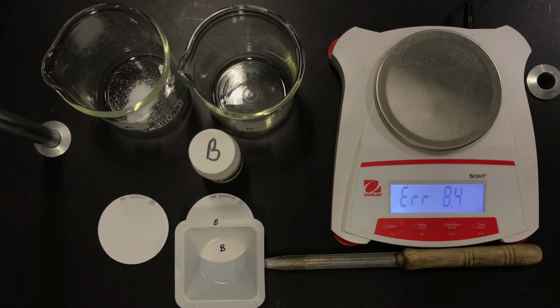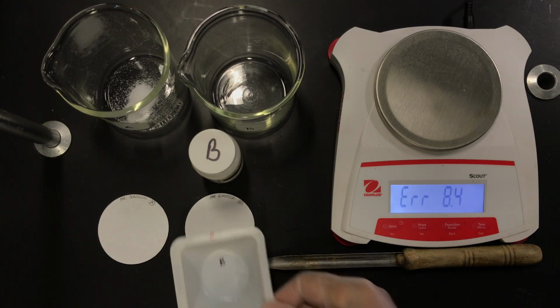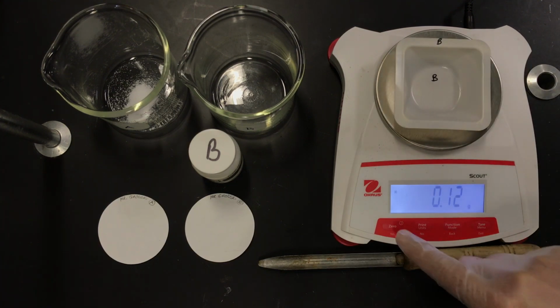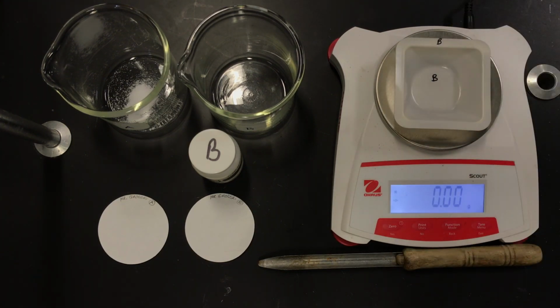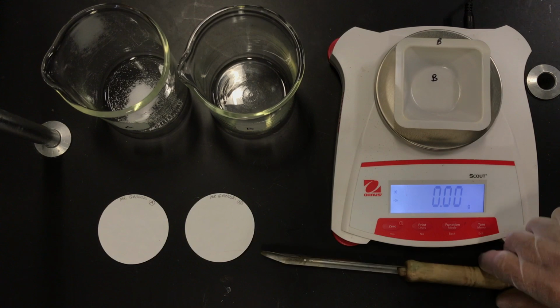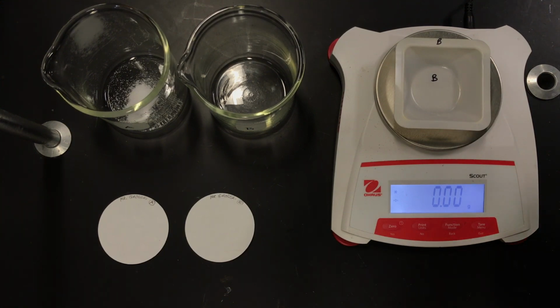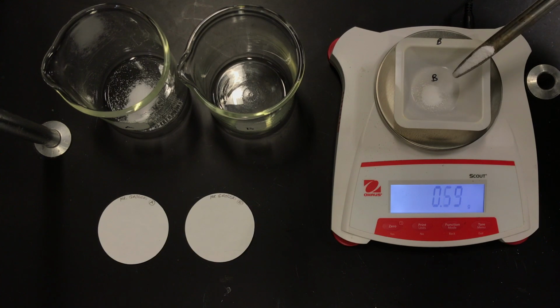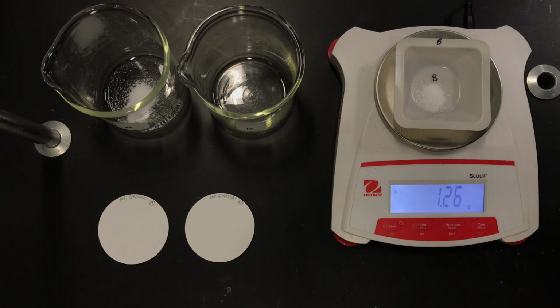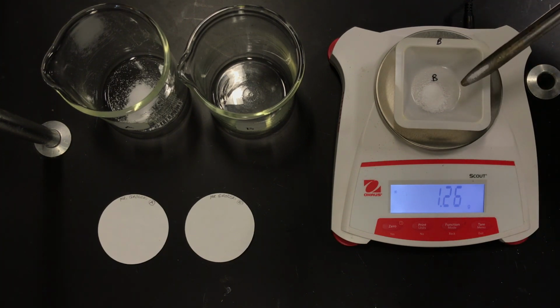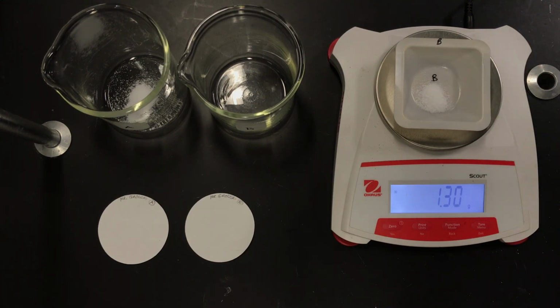I'm going to do the same thing now for sample B. And I'm going to hit re-zero again to tare out that weight. And I'm going to take sample B using a clean spatula. And again, I'm going to stay within 1.5 grams. That was too close to the other measurement, so I just want to be a little bit different. Okay. And that's the mass of sample B.